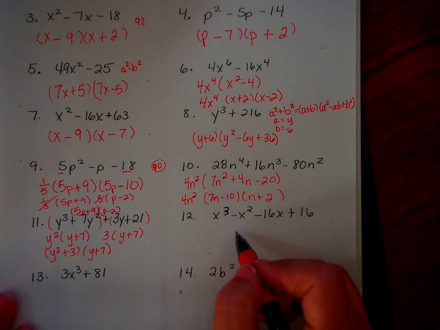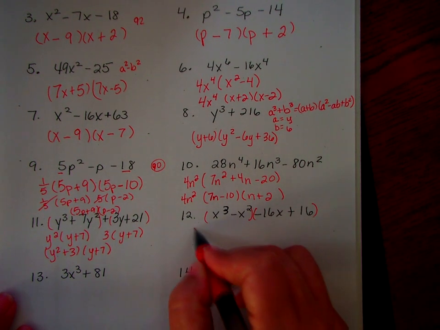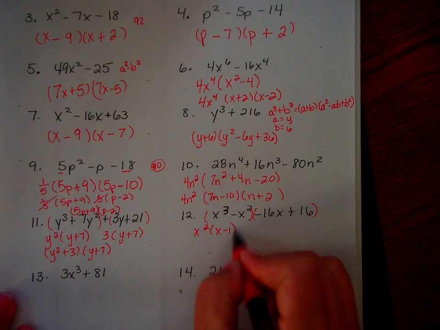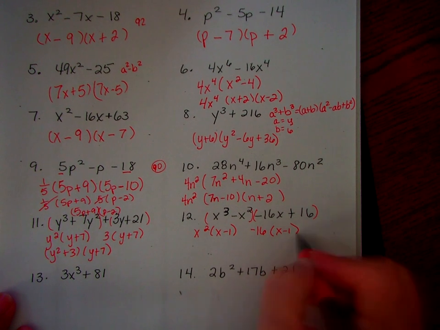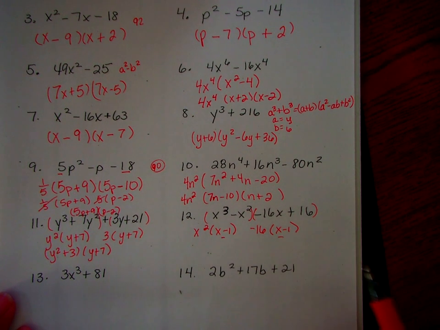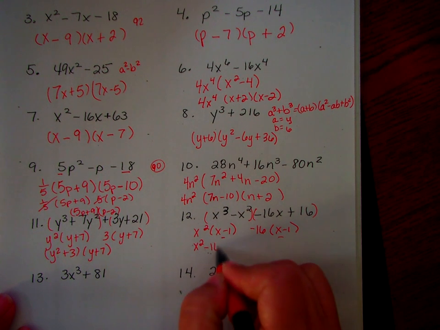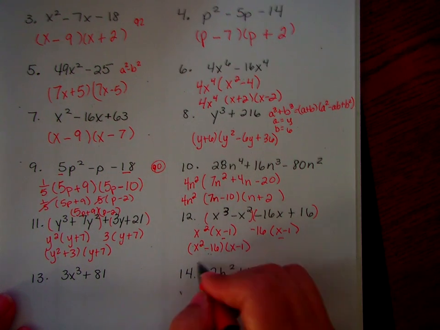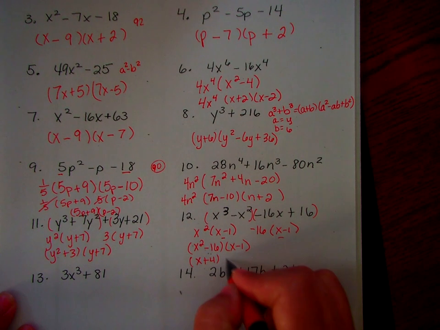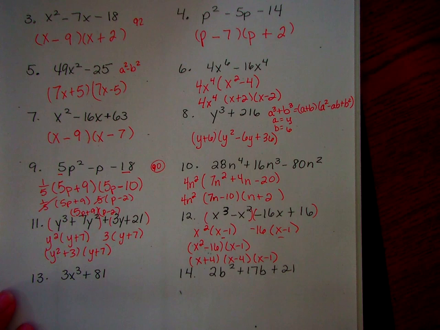Okay, number 12, again, we're grouping whenever you see 4, and we're pulling out GCFs for each group. Okay, so I can pull out an x squared in the beginning. I can pull out a negative 16. When these are identical, you know you're doing it correctly. So now you can join the GCFs together, and then write the other factor just once, and ask yourself, can I factor it again? Yes, this is a difference of squares, so that's going to be x plus 4, x minus 4, and don't forget the x minus 1 is still part of your answer.